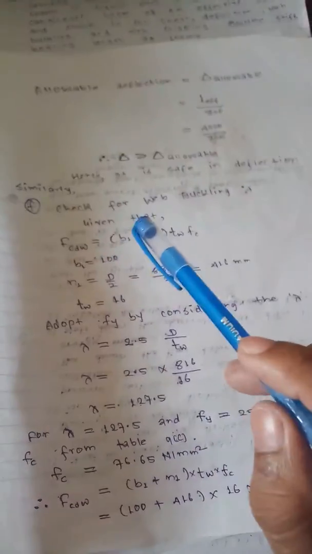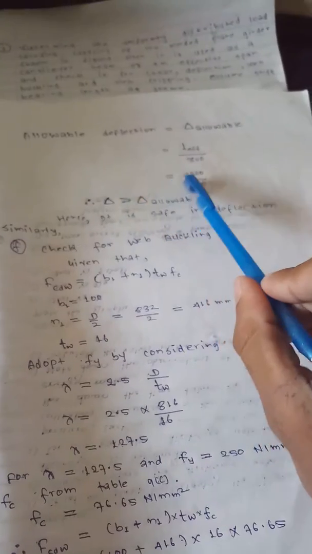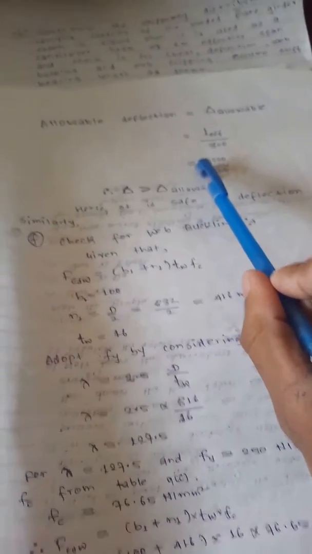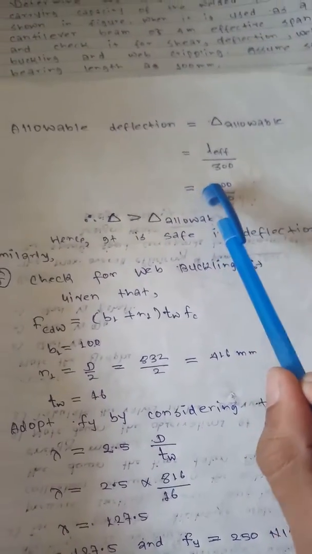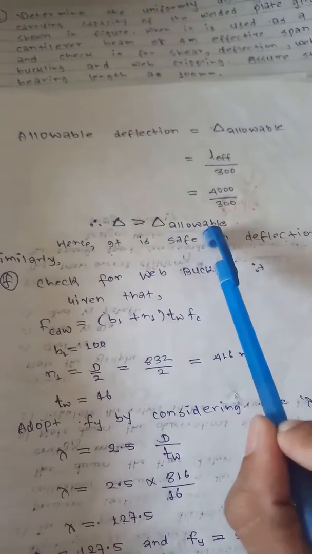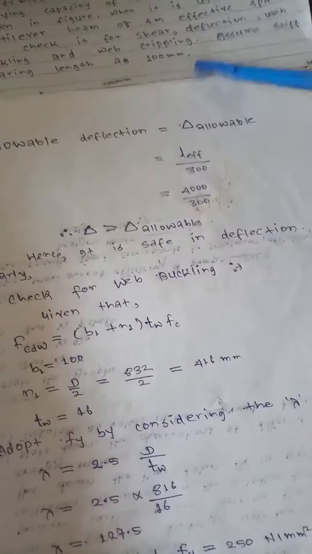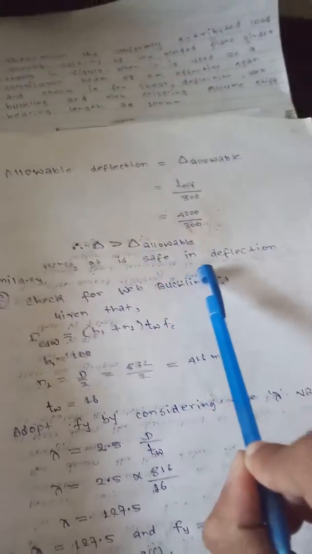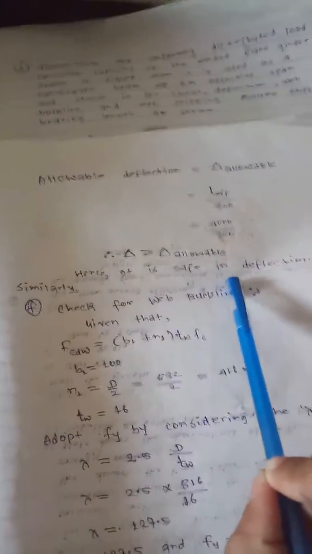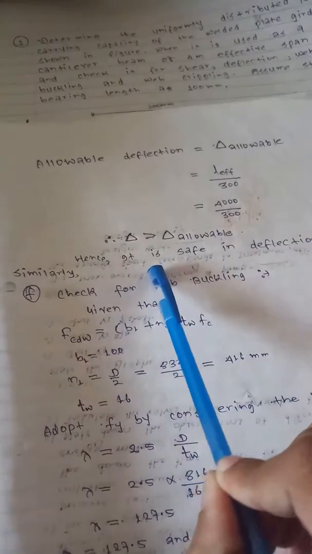After calculating this, we will check for allowable deflection also. Allowable deflection is equal to effective length by 300, where effective length is 4000, as given in the question. Then 4000 by 300, how much?